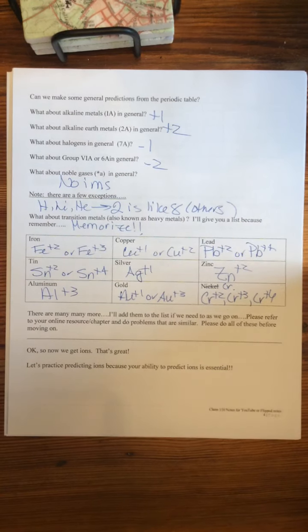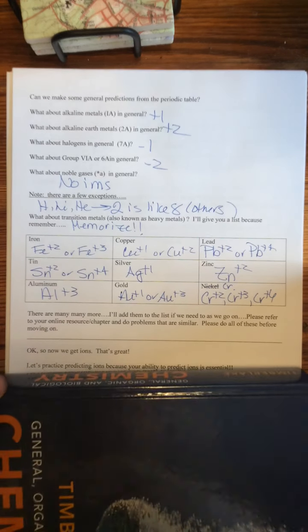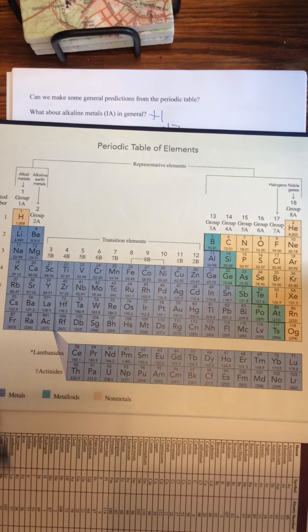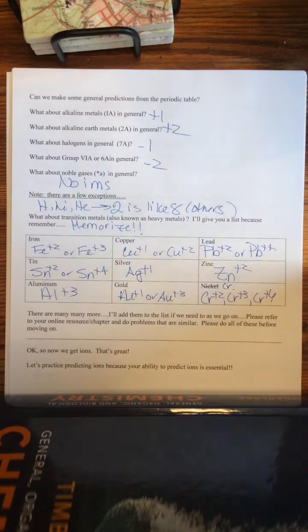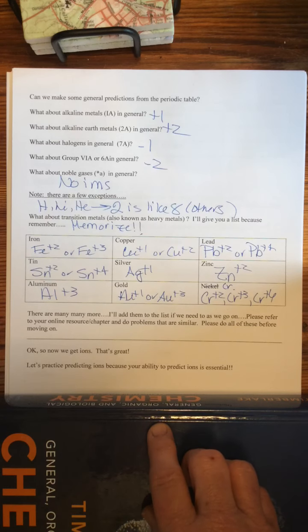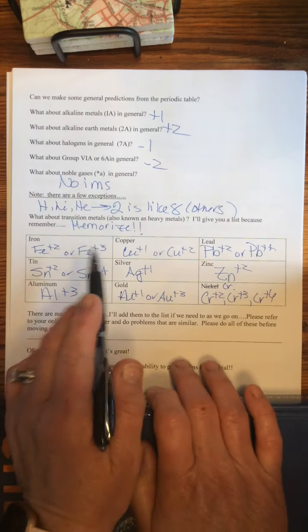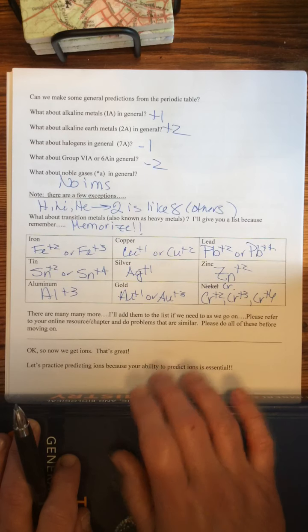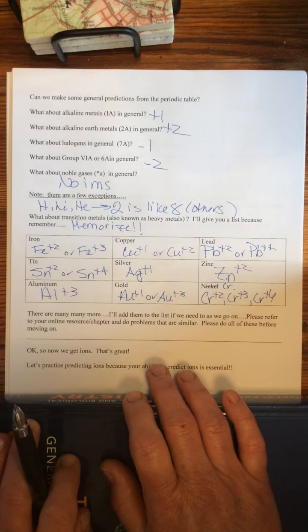There are many, many more. Most of the larger metals and the D block will have more than one ion. Okay, so if you're in a different class, you would learn more from the list. Just depends on what your instructor is giving you. Okay, I'll add them to the list if we need to going on. Okay, please commit these to memory. Please make sure you can predict ions before moving forward. Because if you cannot predict ions, you cannot move forward in the course.